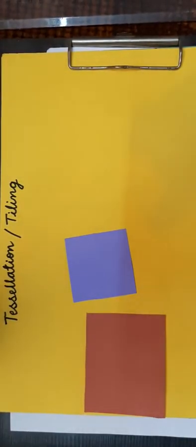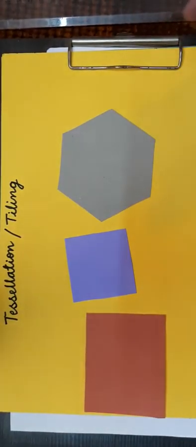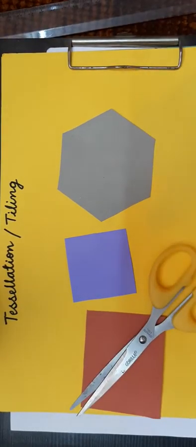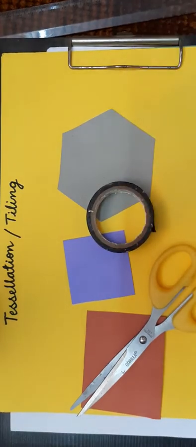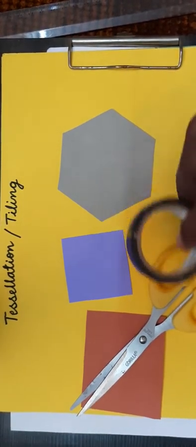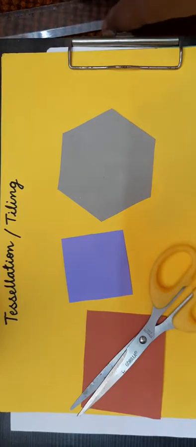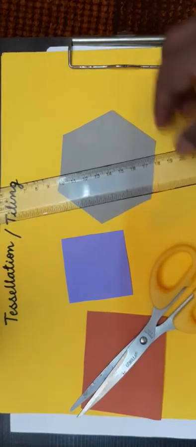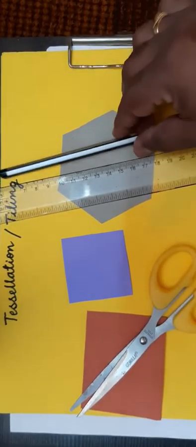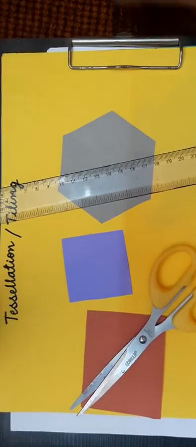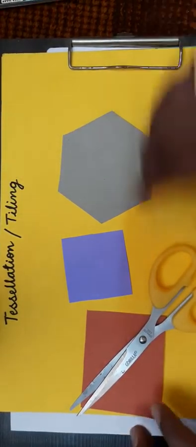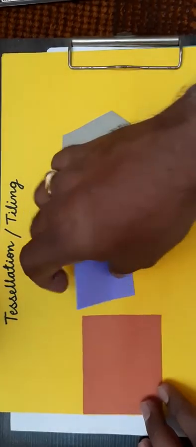For this we will require some regular geometric shapes like a square, rectangle, hexagon, or any regular shape, a pair of scissors and tape. With all these materials we can make tiles. We'll also need a scale and a pencil. So we shall start with the first tiling pattern.